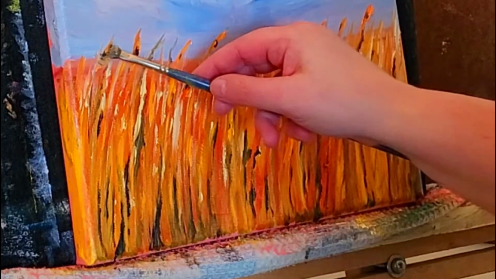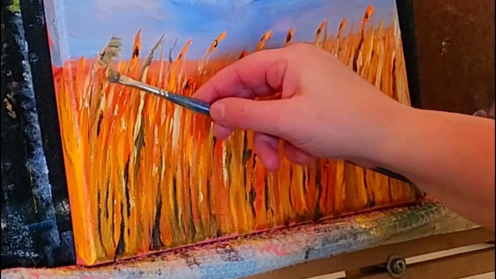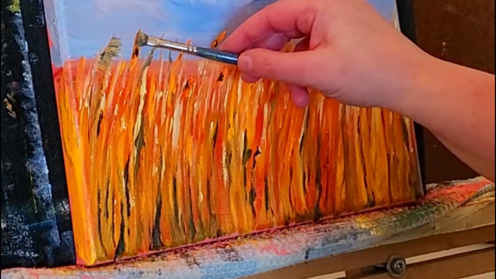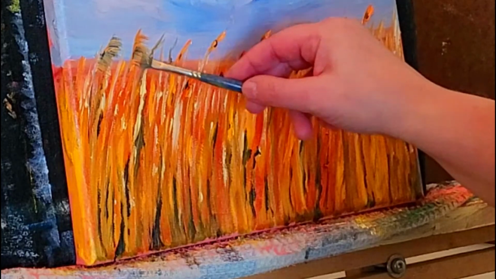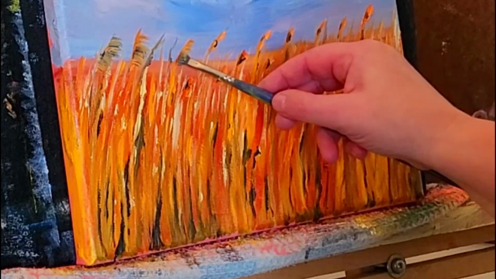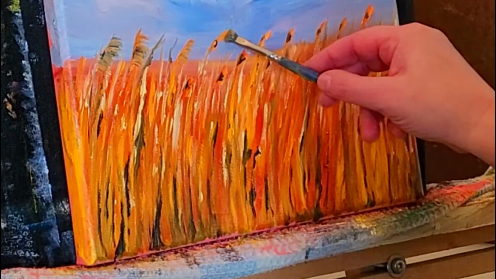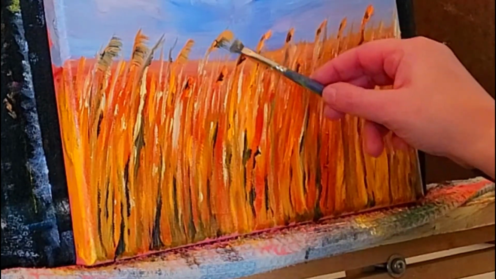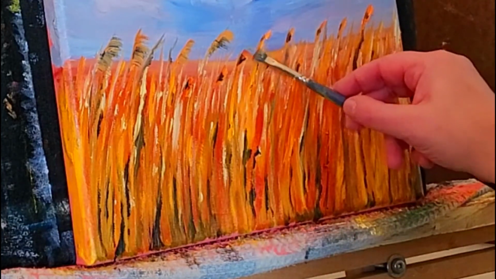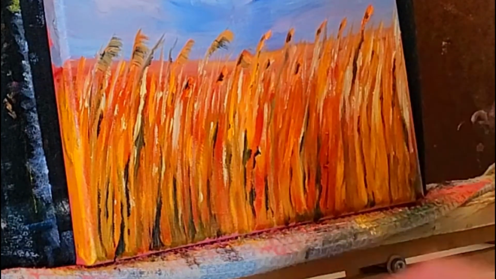And then we're just going to go to where we laid those paint strokes down that were super thick. And basically, we're just smearing it across.